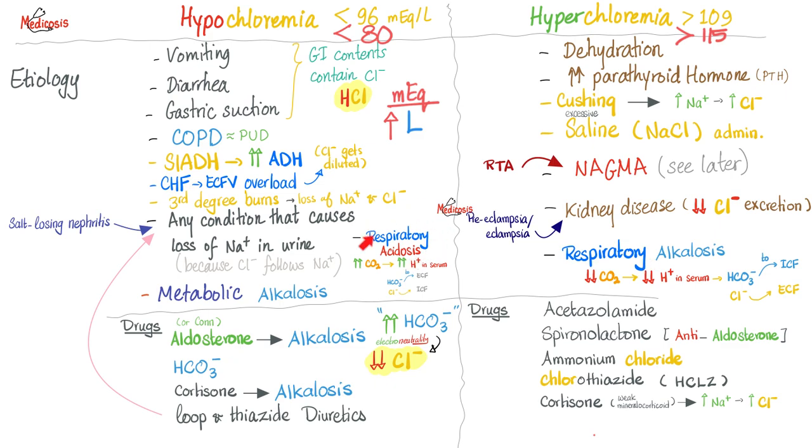I love you. If respiratory acidosis causes hypochloremia, then reverse it. Respiratory alkalosis causes hyperchloremia for the exact opposite reason. Again, it's about the chloride shift. Medications. If loop and thiazide diuretics cause hypochloremia, let me surprise you and tell you that the other two diuretics, acetazolamide and spironolactone, cause hyperchloremia. If you want to know why acetazolamide causes hyperchloremia, watch my video on acetazolamide and another video on acute mountain sickness. Spironolactone is easy to explain. It's anti-aldosterone. If aldosterone causes hypo, then the anti-aldosterone causes hyper. It's common sense.